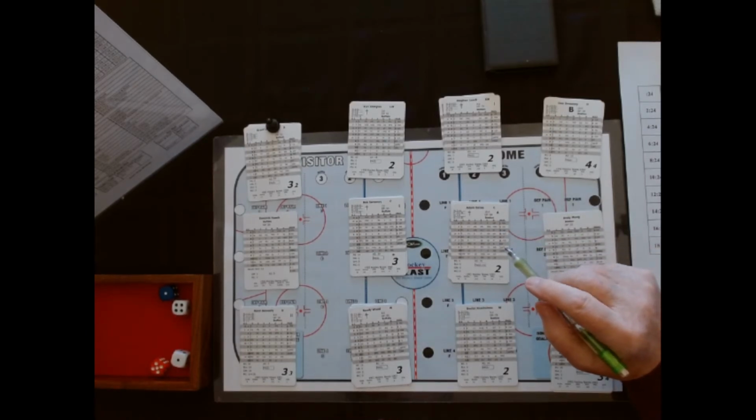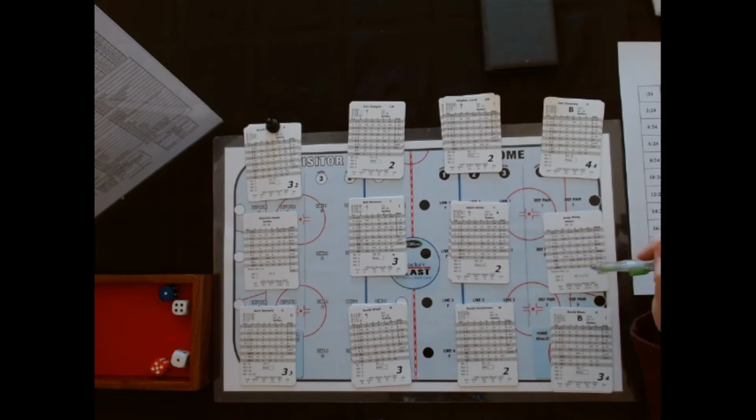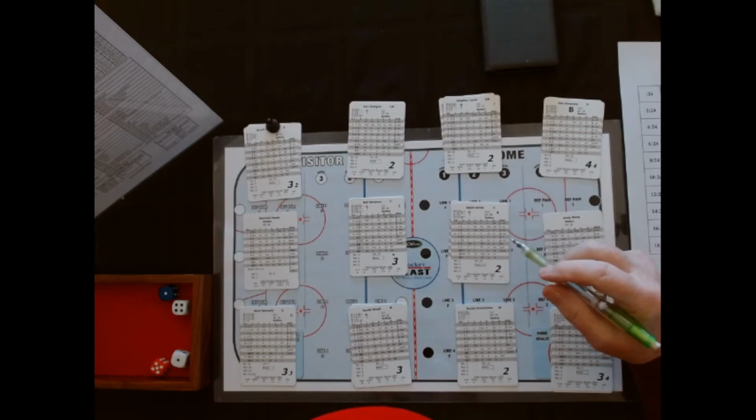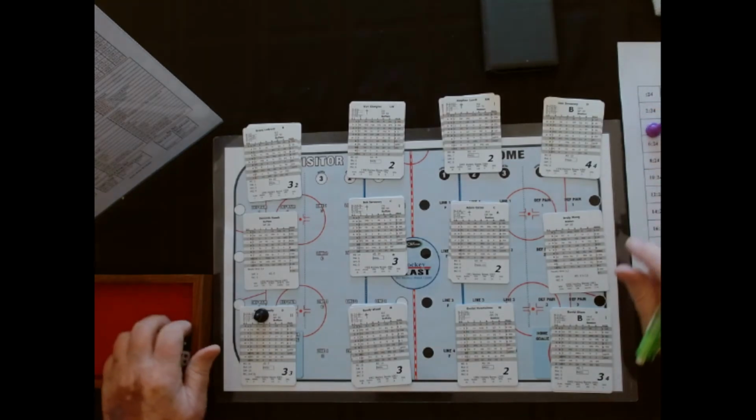1-5, a P5. Higher than the intimidation bars. Yes, it is higher than the intimidation bar, so it's going to be a good pass. But it's only over to the right D, Gord Donnelly.